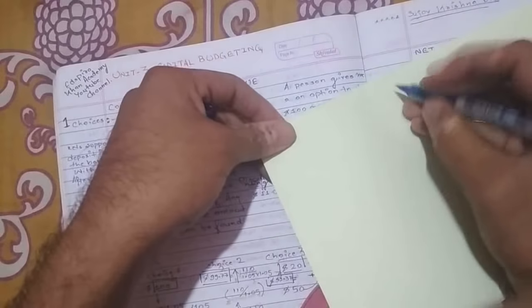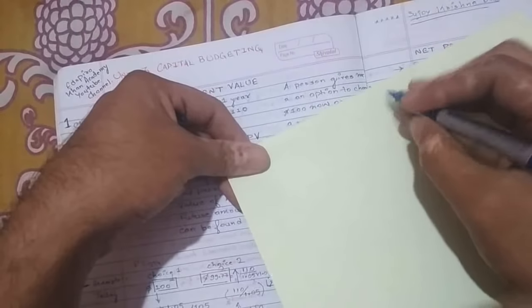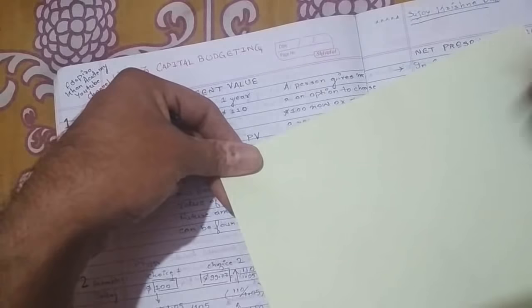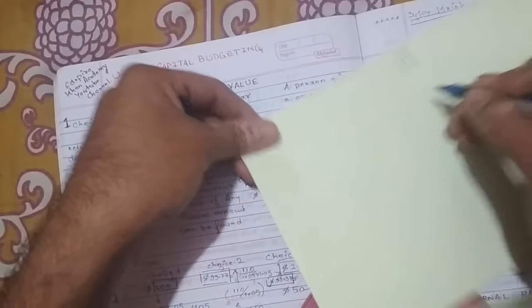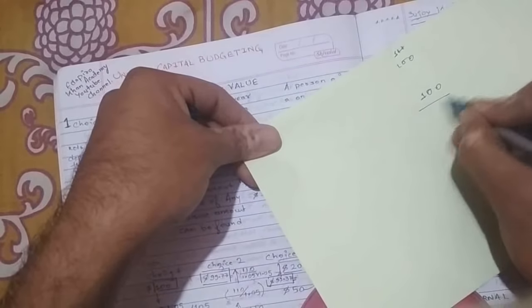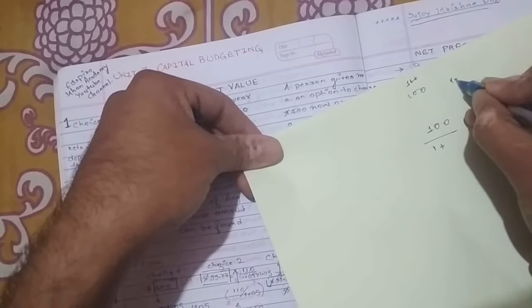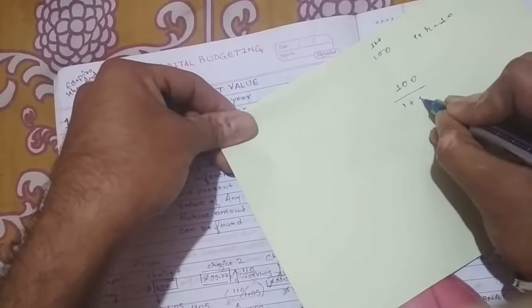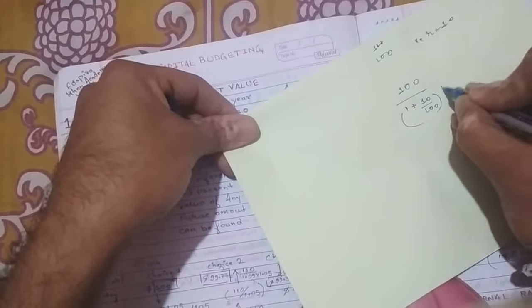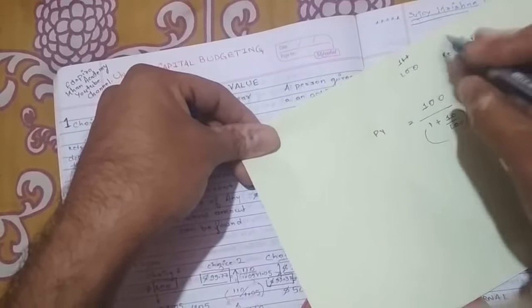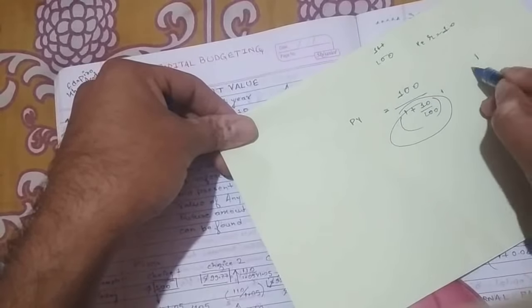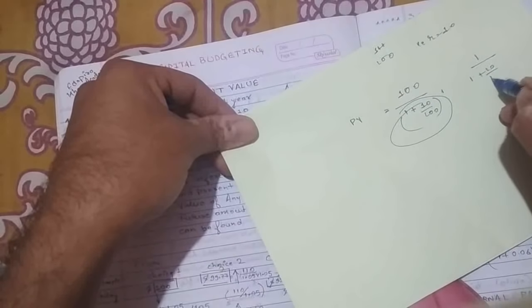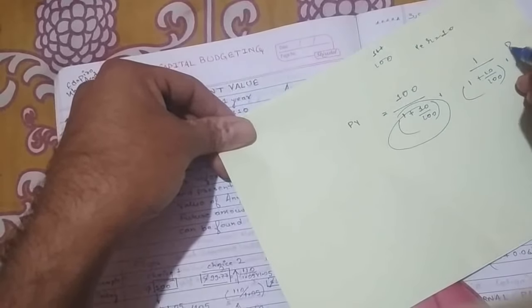And how can you mathematically represent the discounting value? As we have read, when we need to find the present value, let's say for the first year the amount is 100. We can find it as 100 times 1 by 1 plus the rate of return, let's say 10%, that is 10 by 100. So this much present value we will get for the first year. This 1 by 1 plus 10 by 100 to the power 1 is the discounting factor.